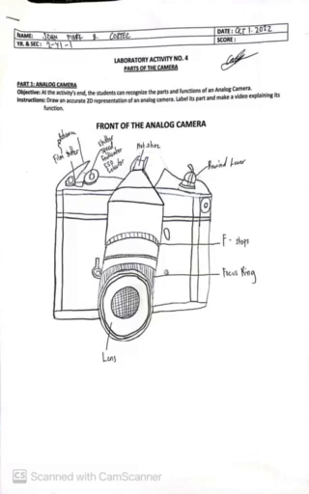Shutter speed controls the amount of light by the length of time. The aperture, the size of the lens opening, controls the amount of light by the intensity via a series of different size openings. Film advance lever.